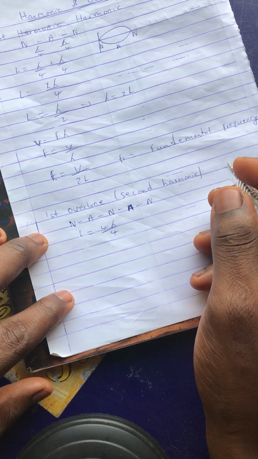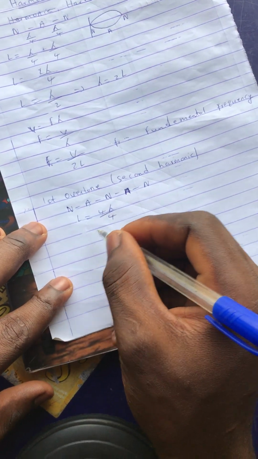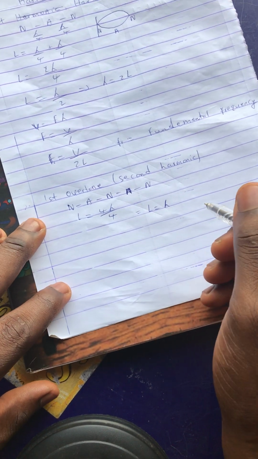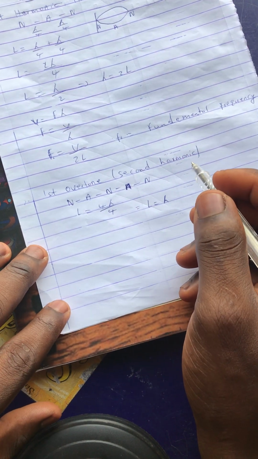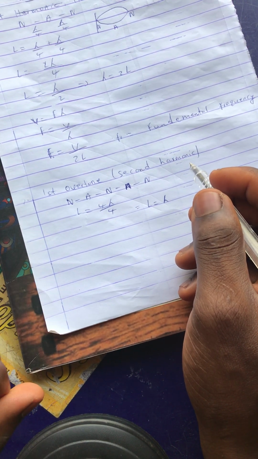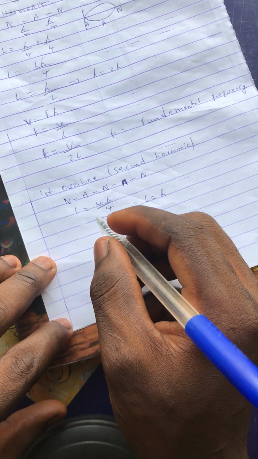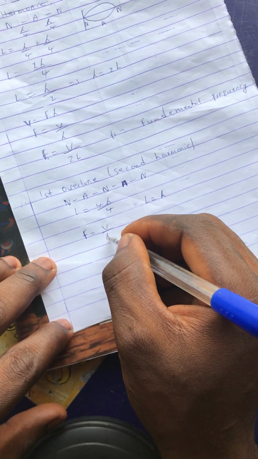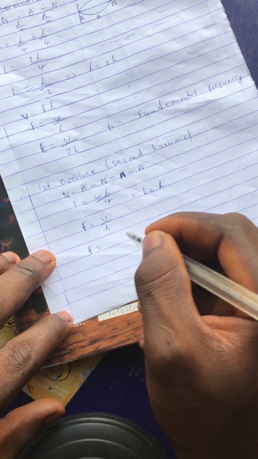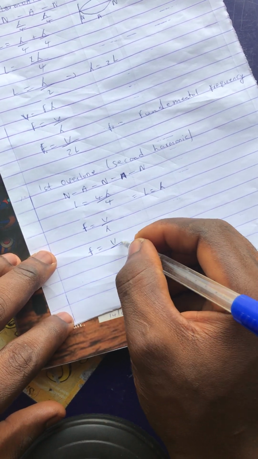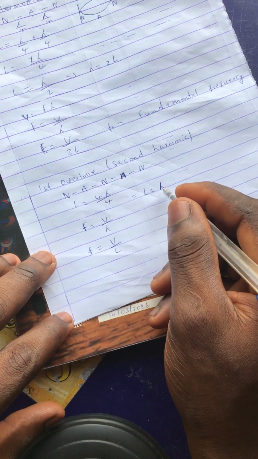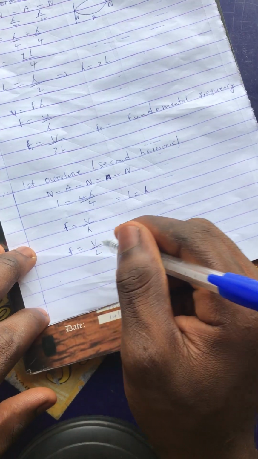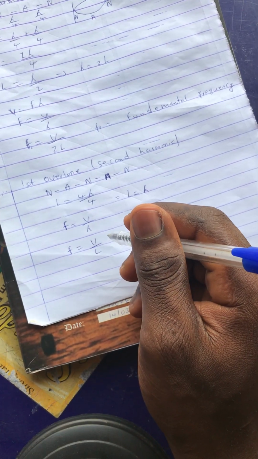Can you see? Very, very simple. So 4 will just cancel 4. That means our length is equal to lambda. So now you compare it with your fundamental frequency. Now our frequency here is actually V all over lambda. Therefore, our frequency will be equal to V all over L. That means when you substitute lambda equals L in here, your F is equal to V all over L. Exactly.